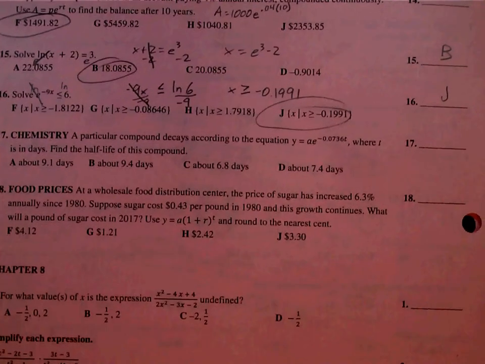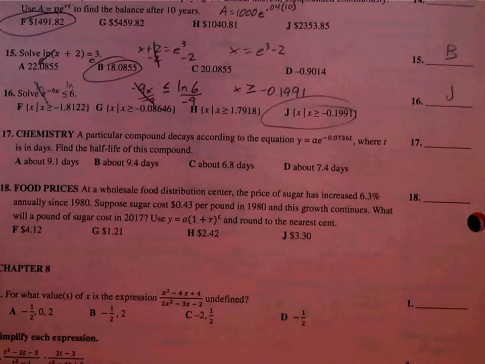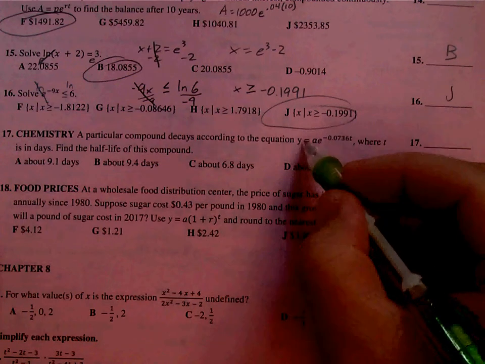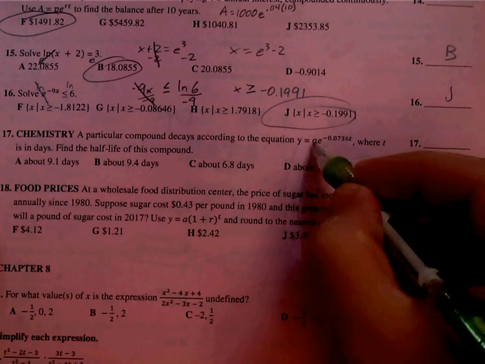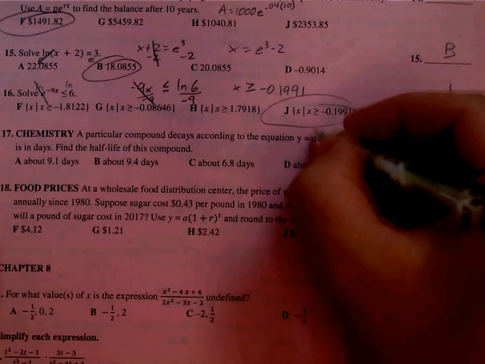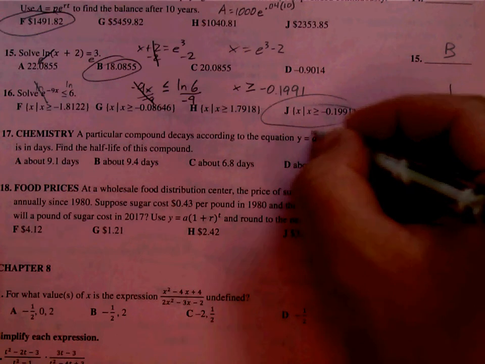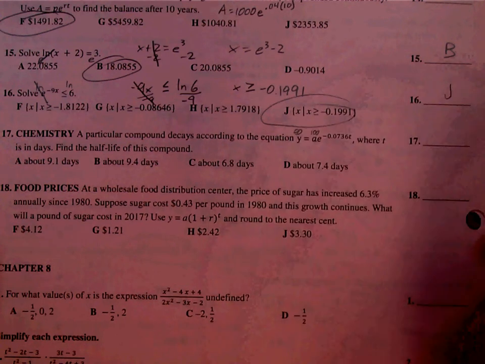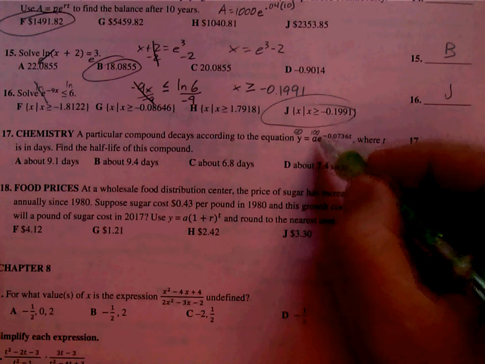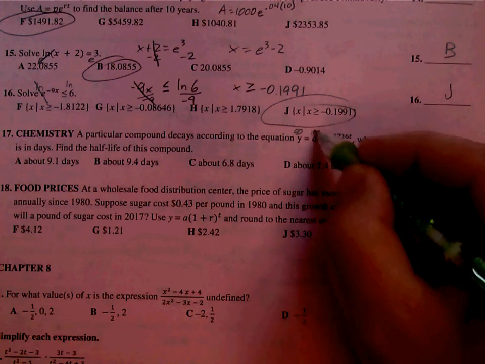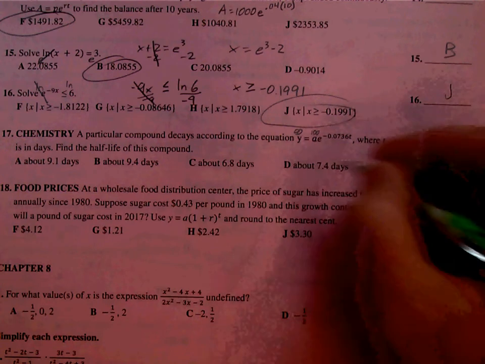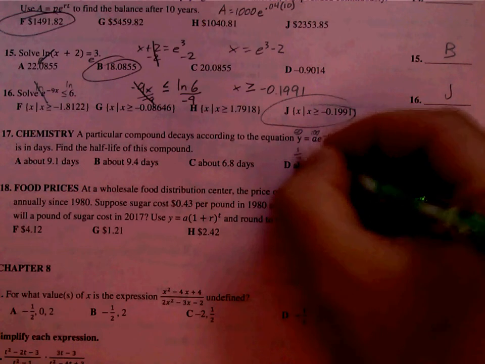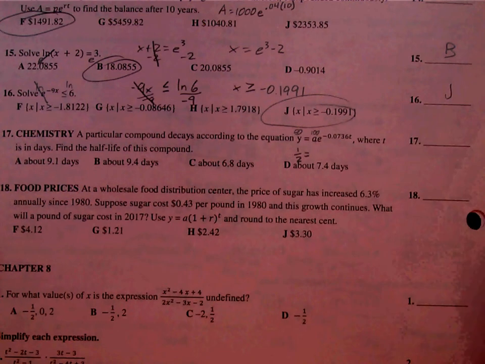Number 17. They give us the equation. Half-life. So it doesn't matter what I start with. I could say my initial was 100, and after a half-life it's going to be down to 50. It doesn't tell me those numbers. I can just make up numbers, but what I ultimately do is divide by the 100. So I'll end up with 50 over 100, which is 1/2. That's what happens with a half-life. It's always going to be a half when you divide that away.